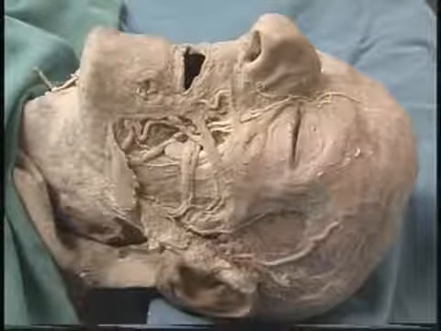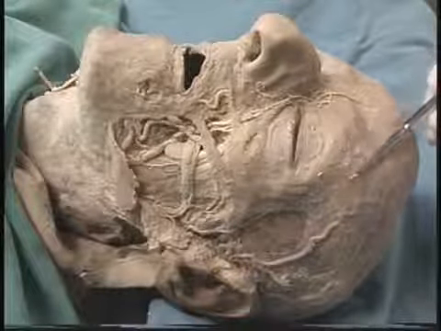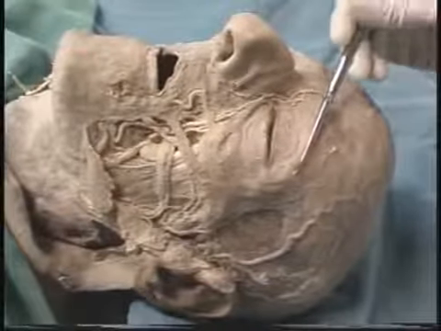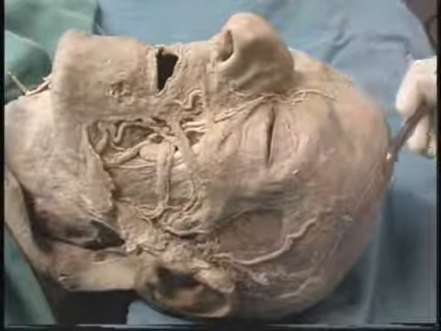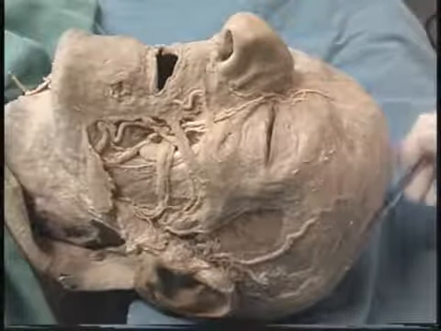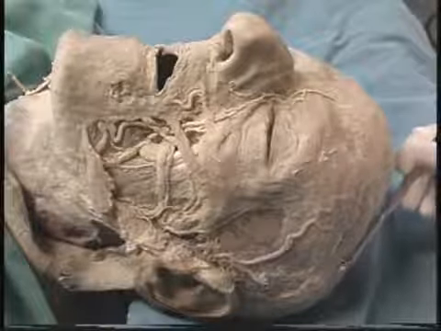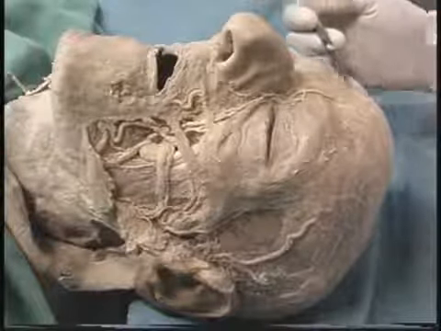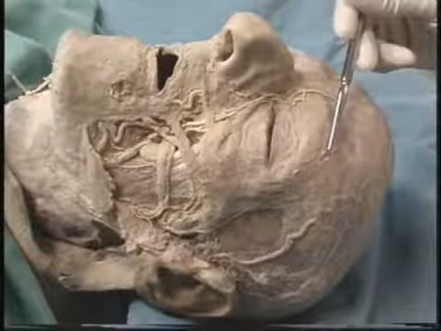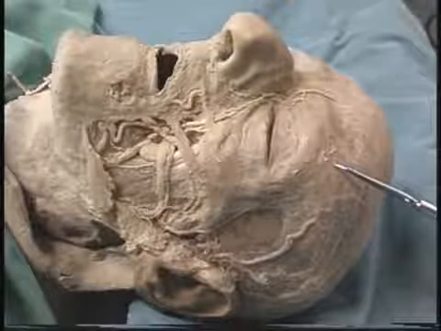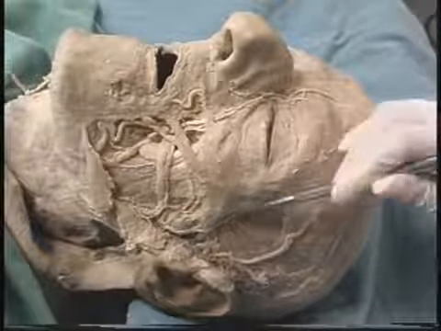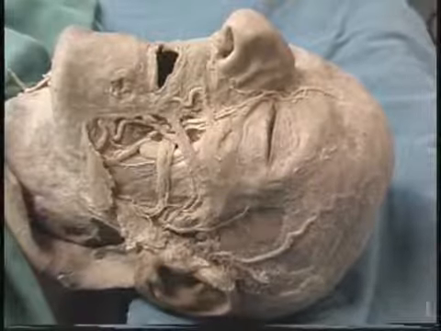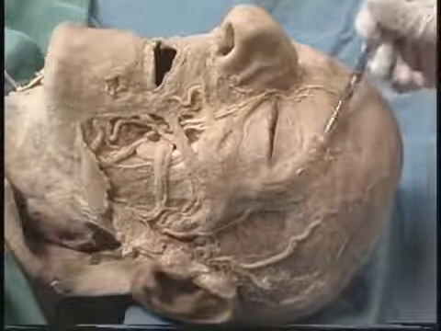The first muscle which we look at here has fibers going from the upper part of the orbit, and it's sort of this muscle which goes and attaches onto the epicranial aponeurosis. This is your frontalis muscle. The fibers cover the whole forehead. This muscle is supplied by the temporal branch of the facial nerve. The function of this muscle is to raise the eyebrow.